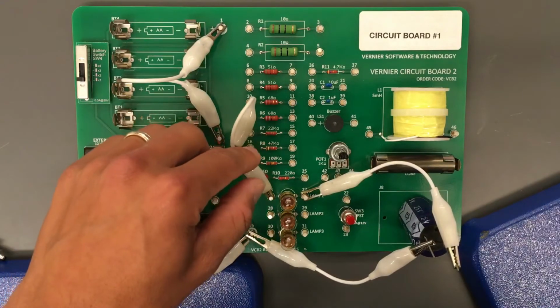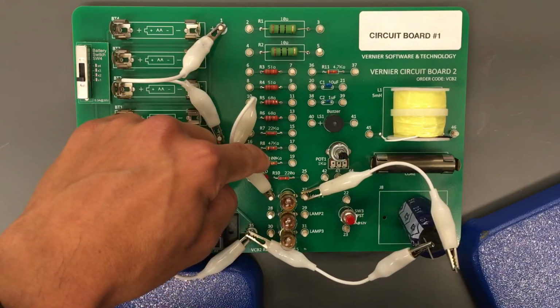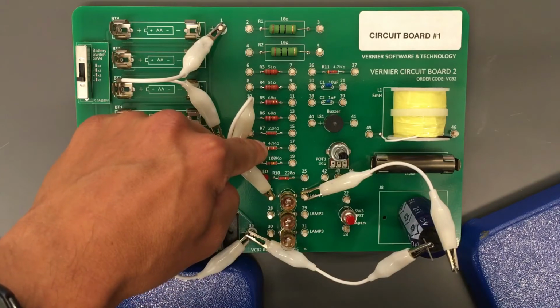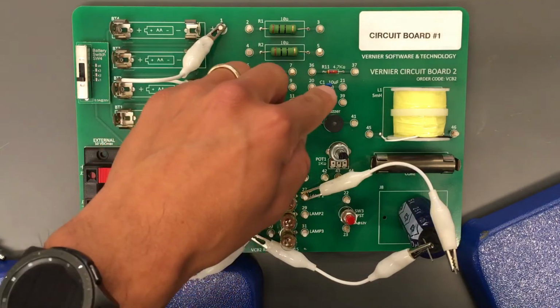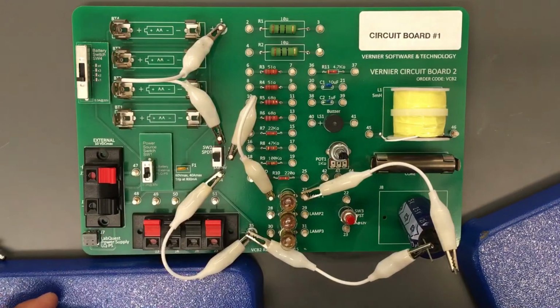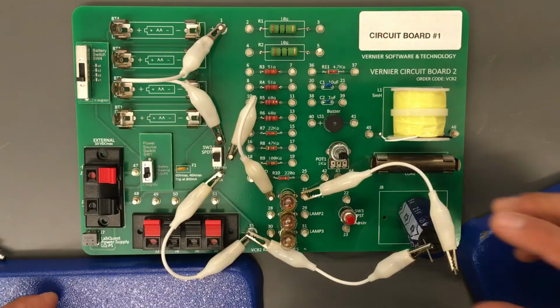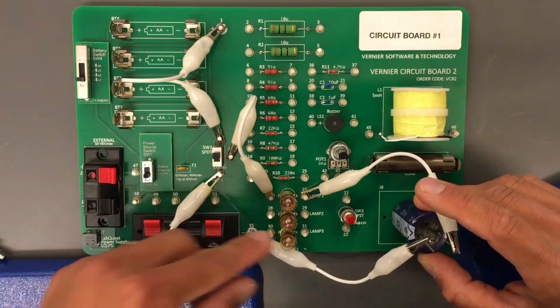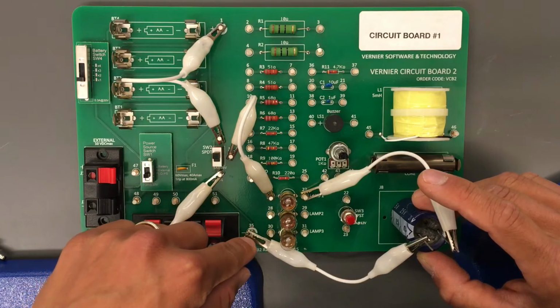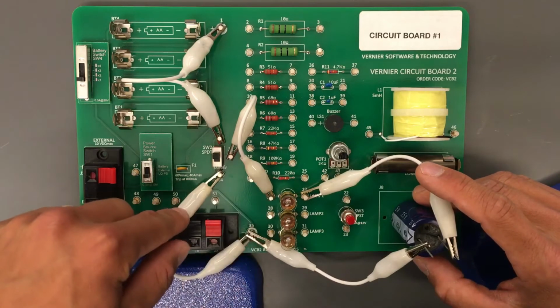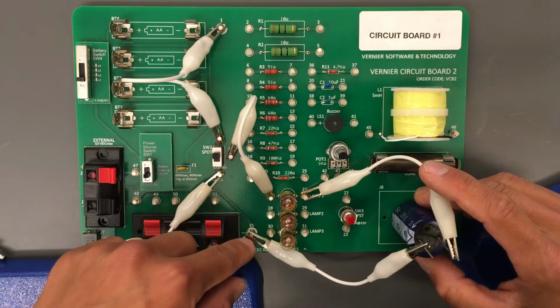For your data collection, you'll be using the 100K resistor and the 47K resistor instead of a light bulb. And then you'll also be using a 10 microfarad capacitor. And then from the other side of the capacitor, I'm going to the negative pin, and the other part of the switch also goes to the negative pin.